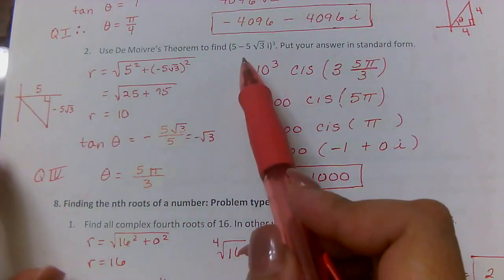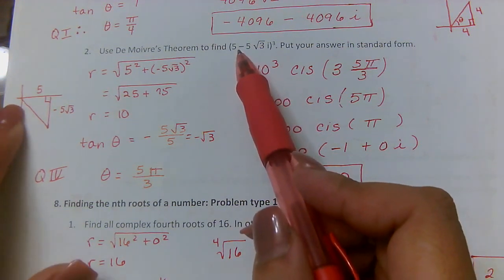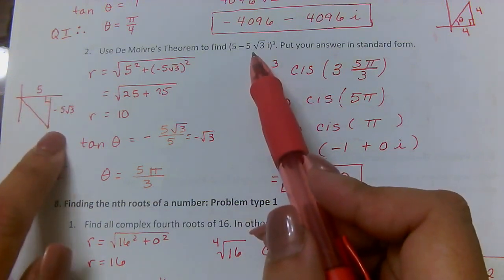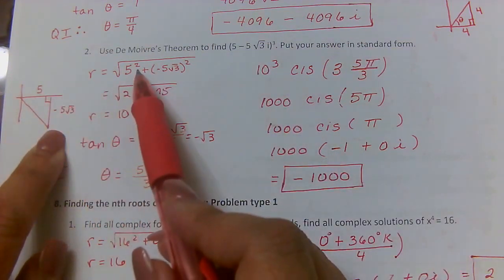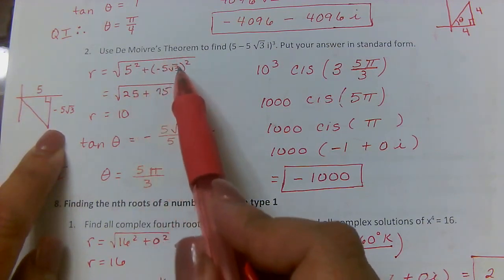For number 2, the same thing. I went ahead and drew my picture because this is not in quadrant 1. It's going to be in quadrant 4. Positive 5, down 5, square root of 3 here. Go ahead and solve for R. I went ahead and did that here. You can plug this into the calculator.